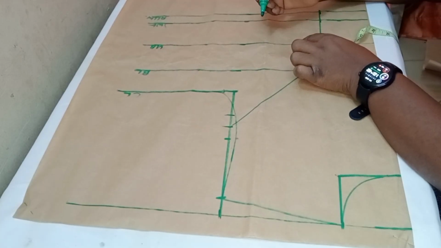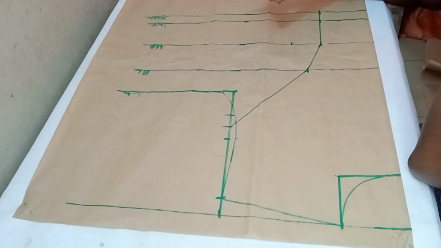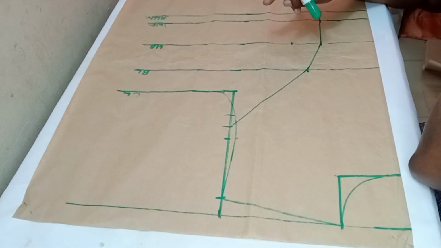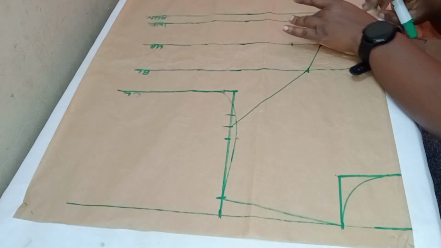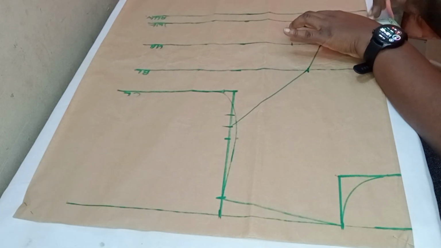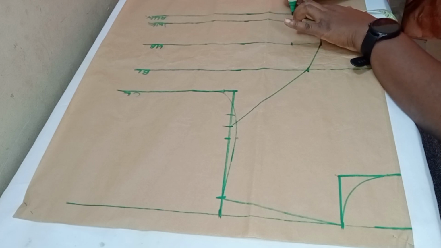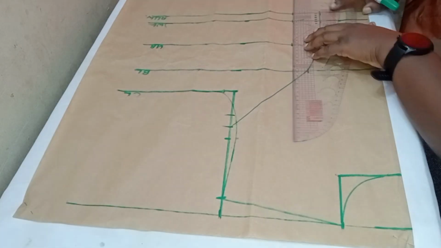Then all of our other measurements will be coming to that other side. I'll be taking 2 inches. Now if the person is on the small size, do 1.5. If the person is medium sized, do 2 inches. If the person is a plus size person, do 2.5. Let your dart be 2.5. But this is a medium sized measurement, so I'm doing 2 inches.